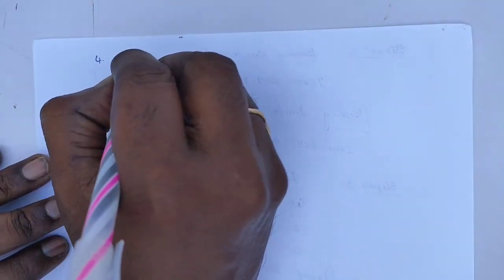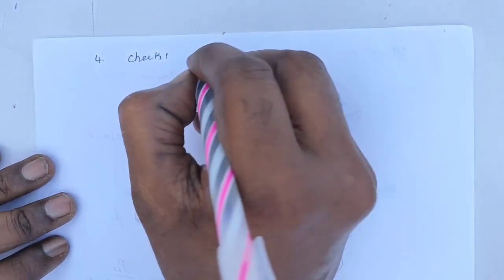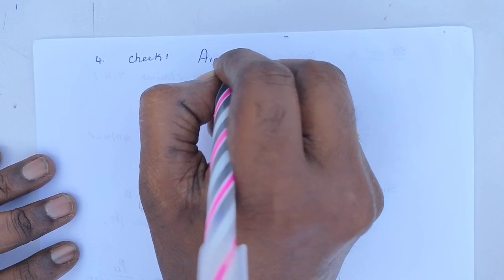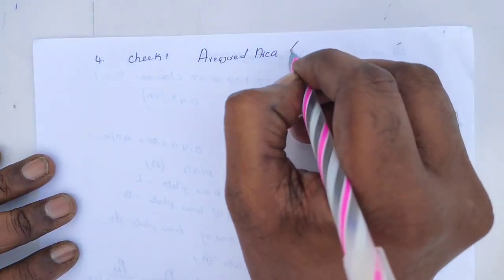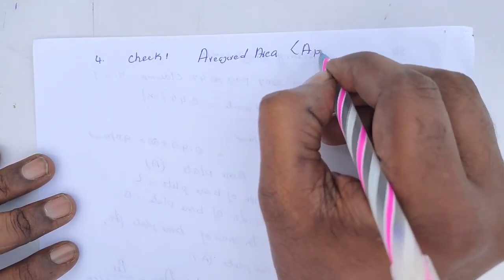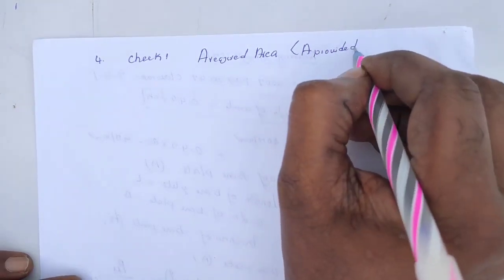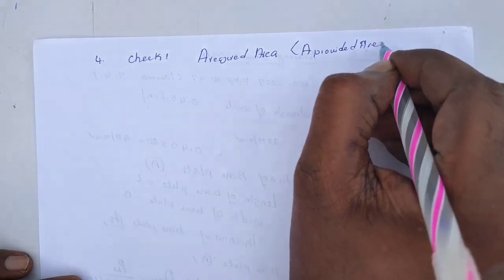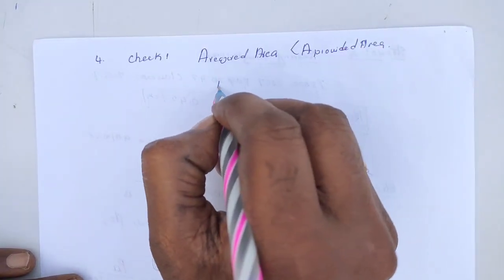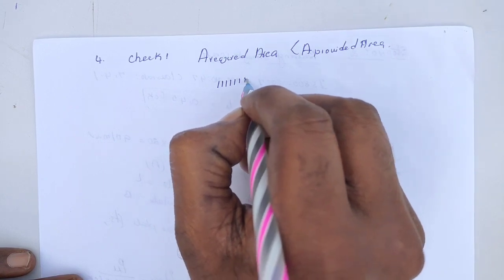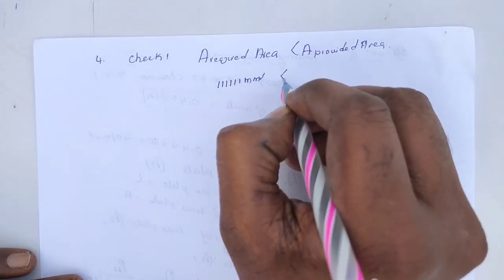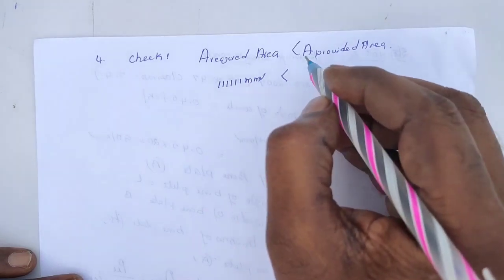Check: A required area should be less than A provided area. A required area is equal to 111111 mm square.